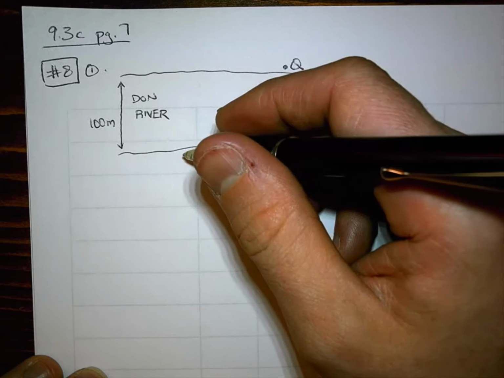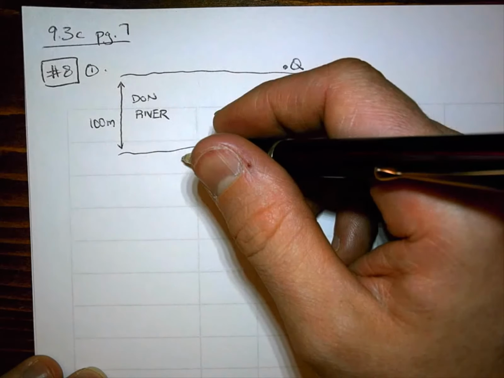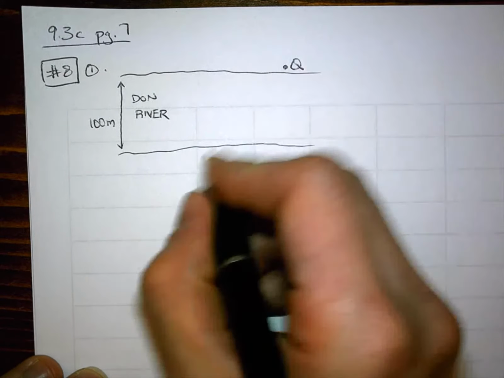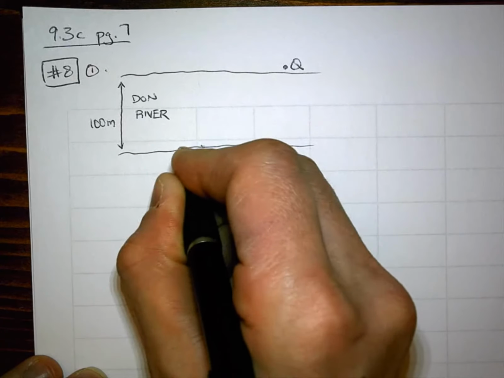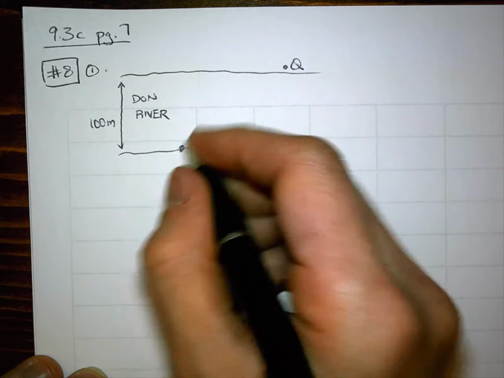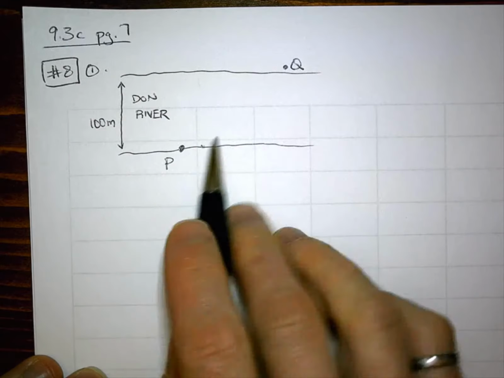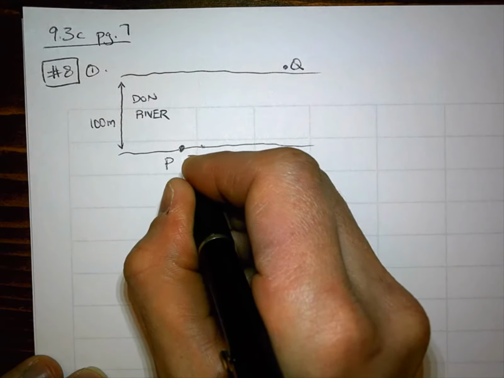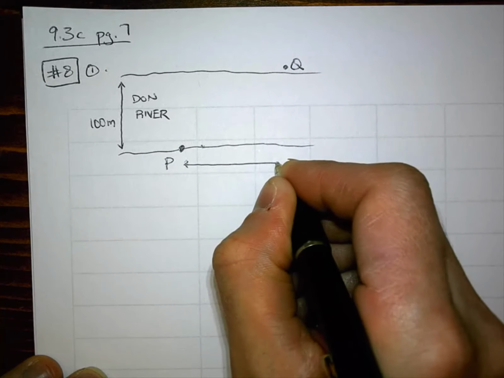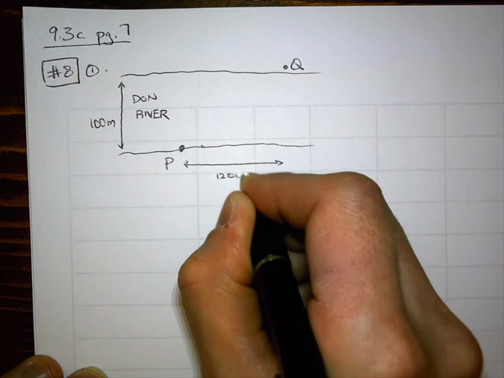Q is 1,200 meters east of P. Okay, so P is actually here. I'll make it here just to give myself some more space. So you have P 1,200 meters over. You have Q, but it's also across the river.